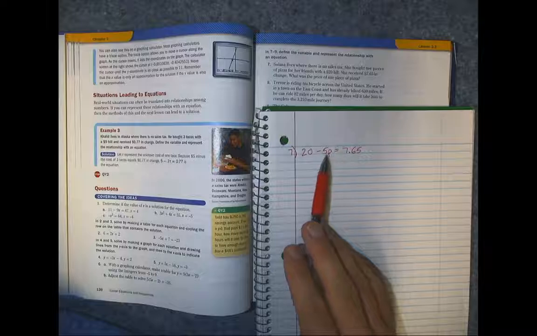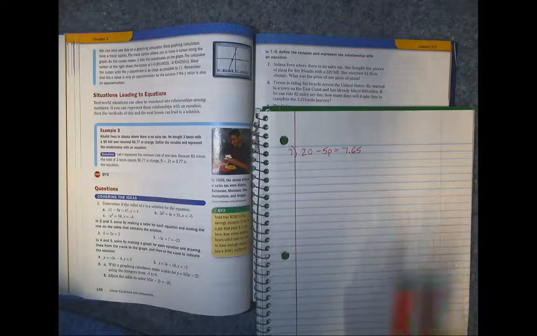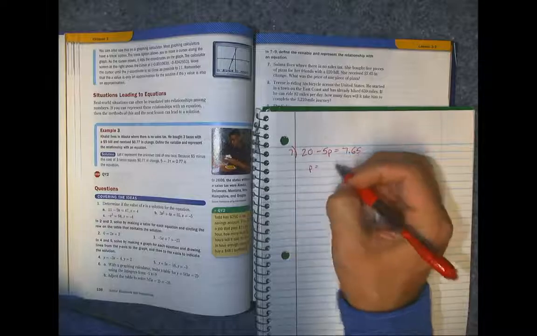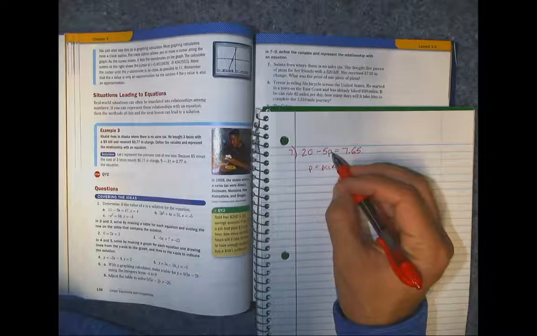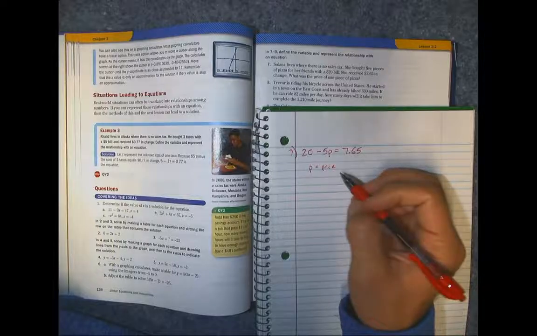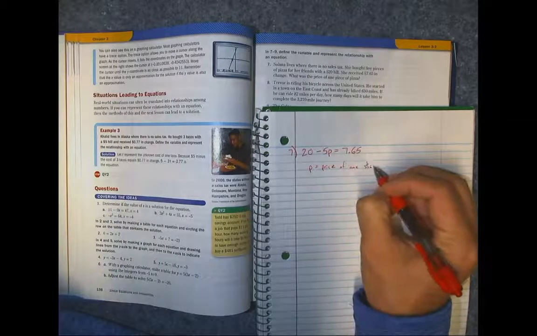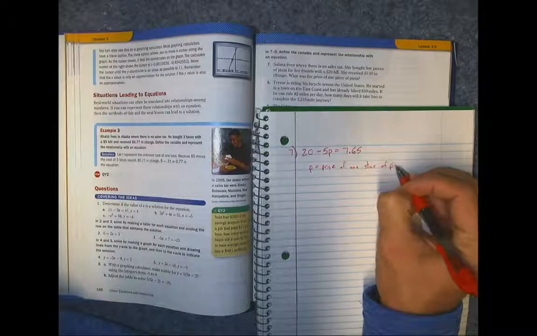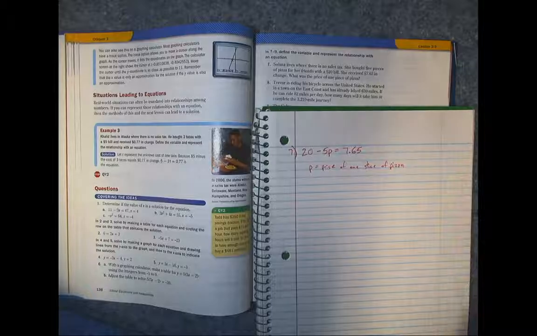$20 minus 5 times the price of a piece of pizza comes out to $7.65, where P equals, this is called defining your variable. What does the P actually represent? Don't just say pizza. It's the price of one slice of pizza. Be very specific with what your variable represents. Don't just say pizza in general.